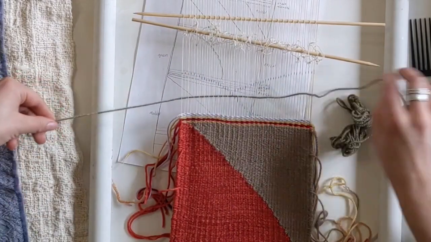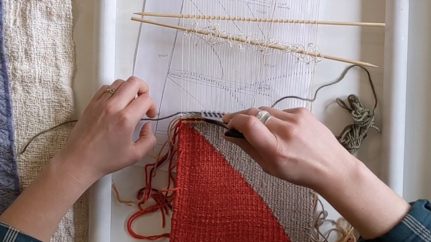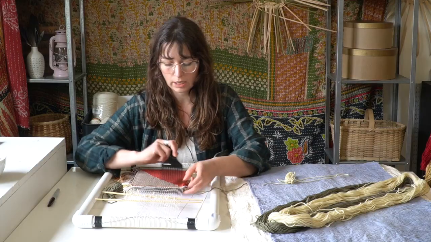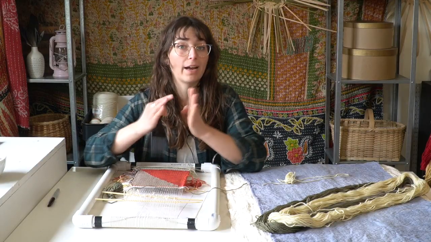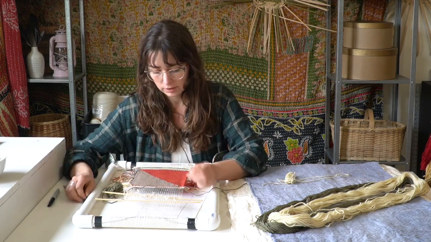and I'll leave a 5-inch tail and angle my weft thread in so that I have enough ease. I'm not pulling my tapestry in by stretching my weft thread out.